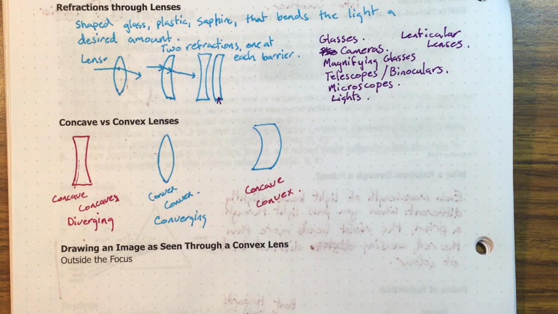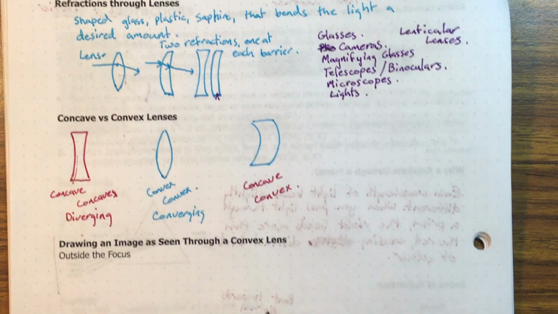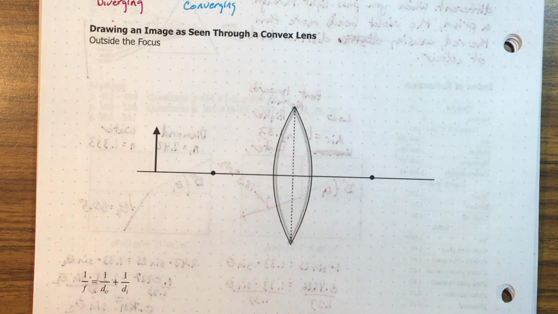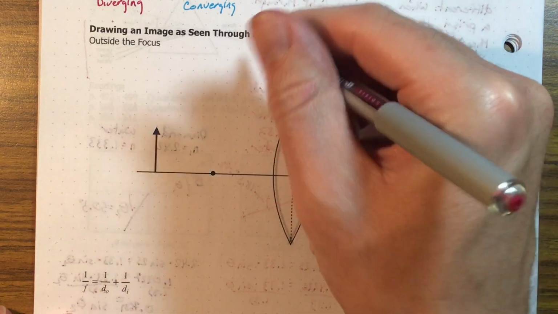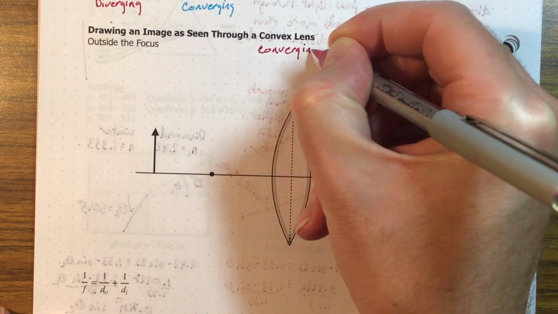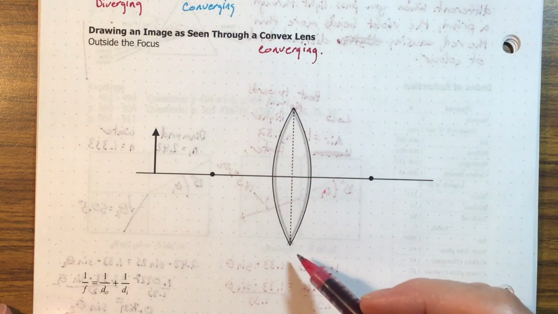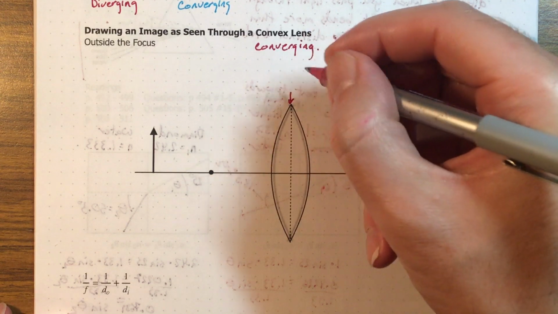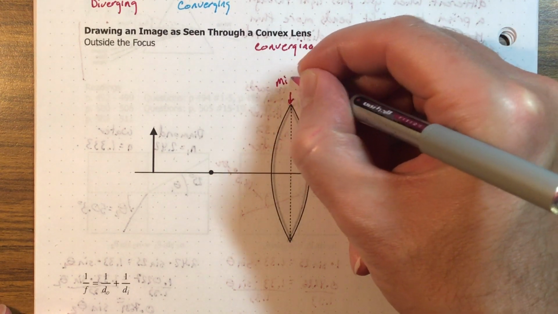All right, so what we're going to do now is we're going to take a look at drawing an image as seen through a convex lens. So convex is a converging lens. We have our lens right here. Now I've drawn the lens on, but what's important here is this midline is the middle of the lens. That's where we're going to do our refracting.